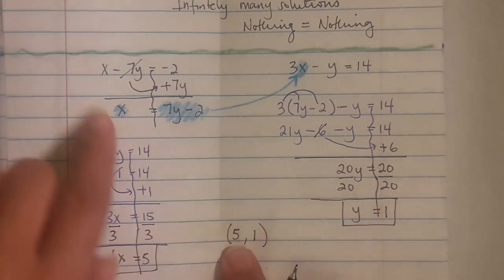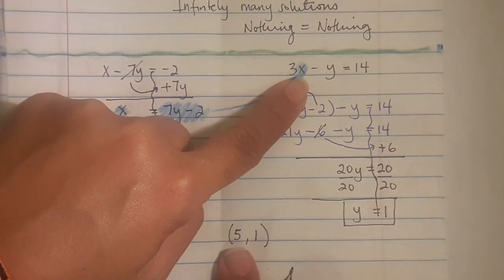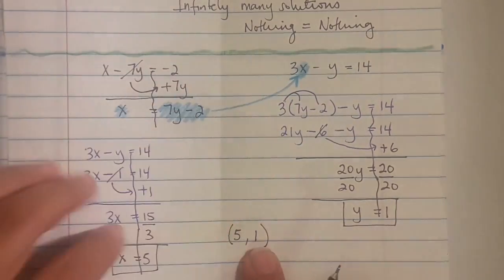And then plug it back in to check. So I see x, put 5, so that's 5 minus 7 is negative 2, that's true. 15 minus 1 is 14, that's true. So you can plug it back in to check. Alright, so that's it. Let's practice.